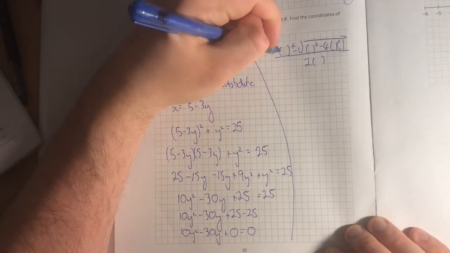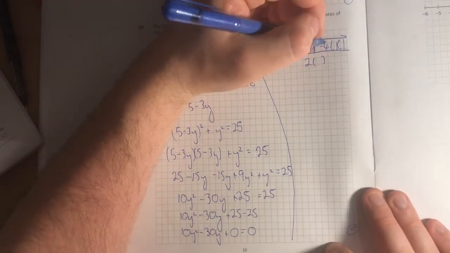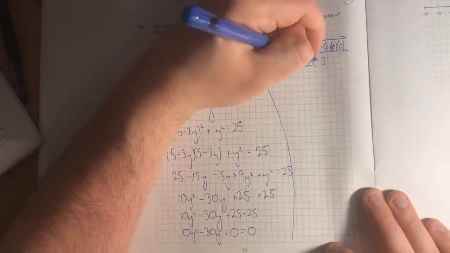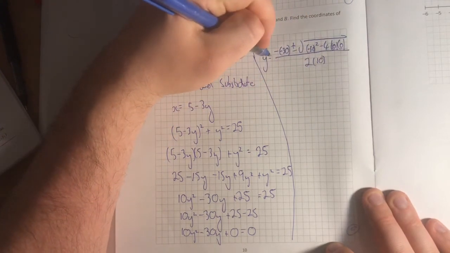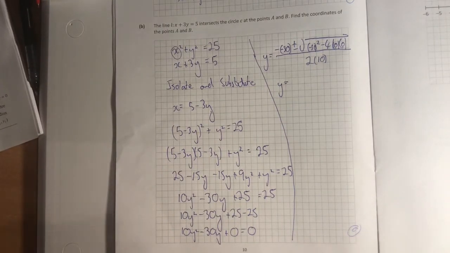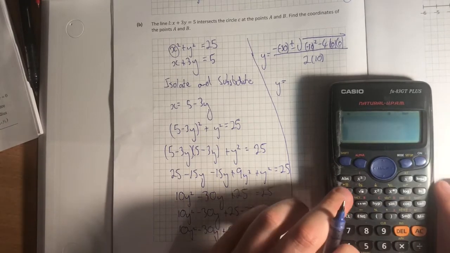So we have minus 30, b is minus 30, a is 10, and c is 0. So y will equal that, so I can put that into my calculator. I go on fraction.